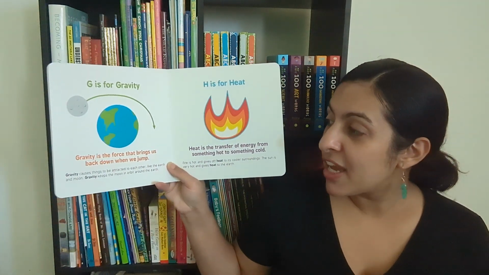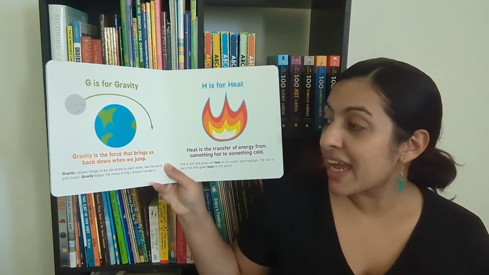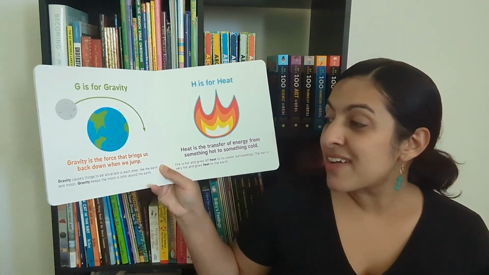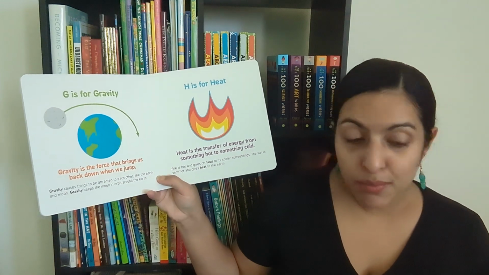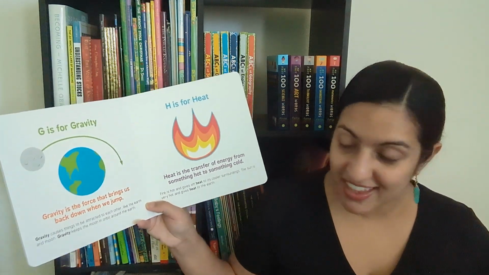G is for gravity. Gravity is a force that brings us back down when we jump. Gravity causes things to be attracted to each other, like the Earth and the Moon. Gravity keeps the Moon in orbit around the Earth.